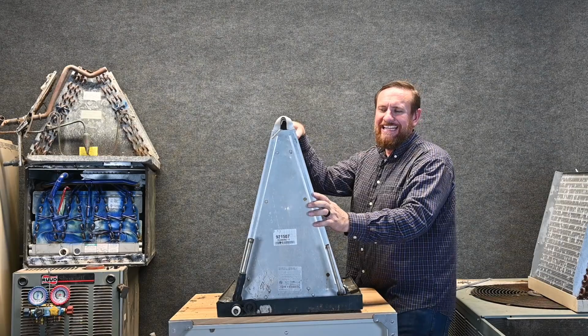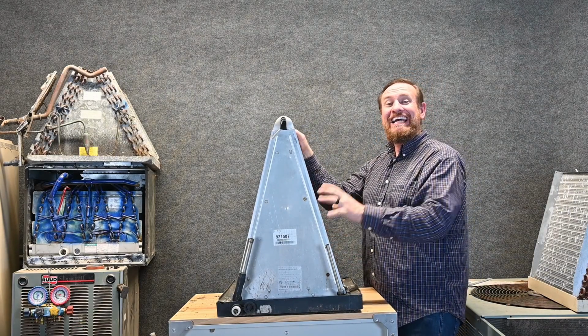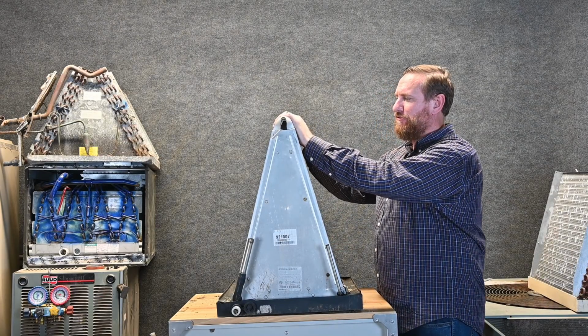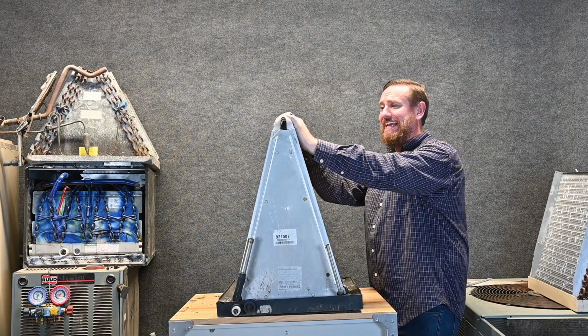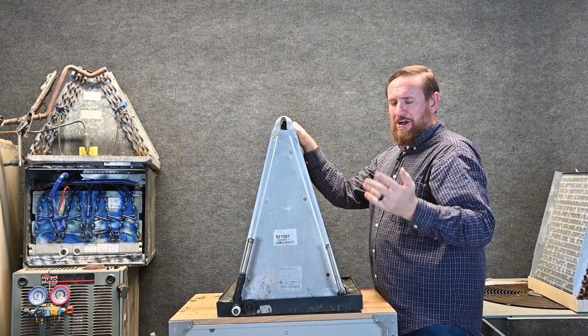This A coil is all aluminum, but what's unique about this one is it's microchannel. And I did not even know that they were making microchannel until I went to my friend's house, going through a scrap pile, and I saw it and I was like, I didn't even know they made that. Can I have it? And he goes, yes. He hates them because they're always leaking. Well, almost all coils are leaking.